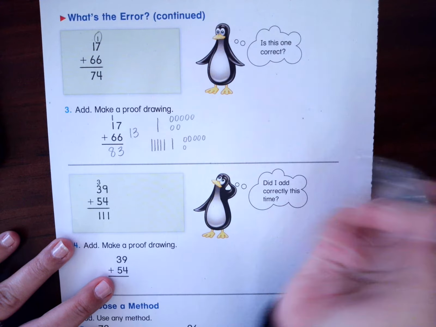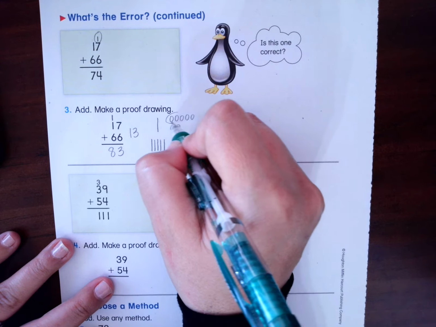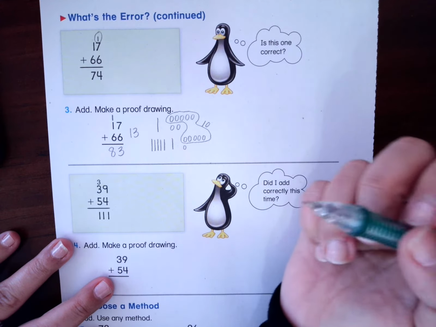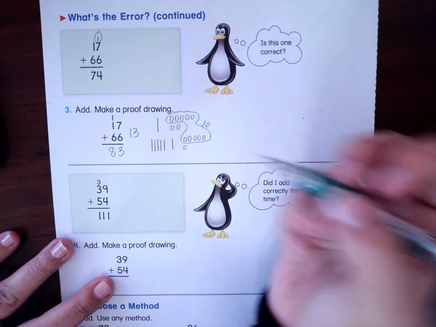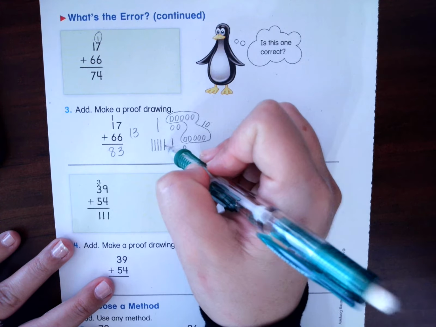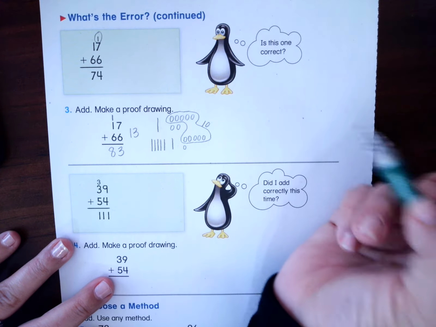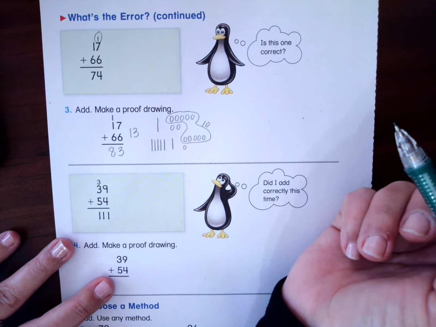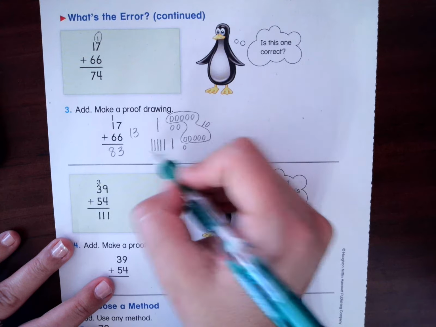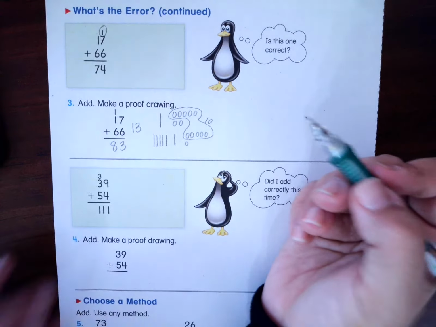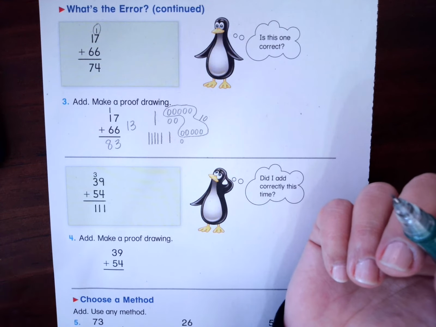I'm going to see if I can make a new 10. So I have 5 and 5 more. So that equals 10. I'm going to count my 10 sticks to see if I can make a new 100. So I have 5, 6, 7, 8. So I don't have enough to make a new 100, but I know I have 8 10s and 3 1s. So I know that my answer is correct.